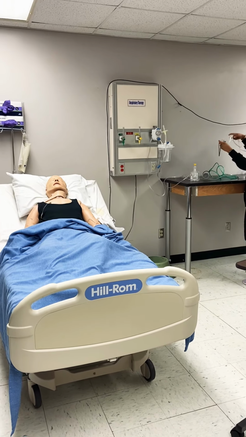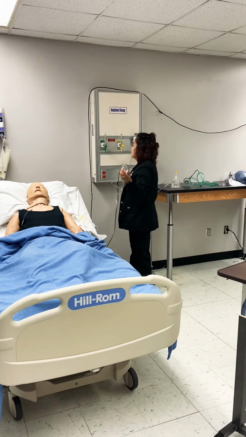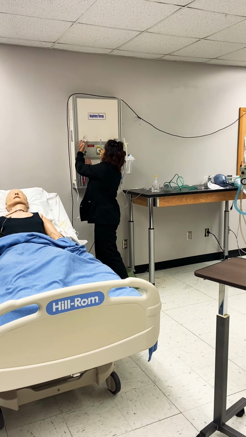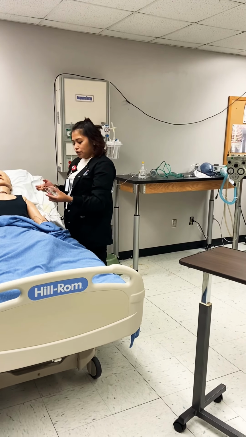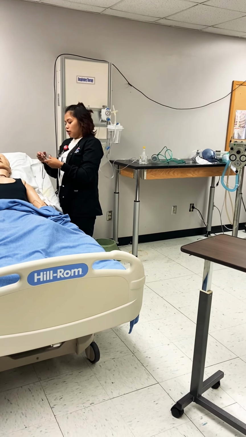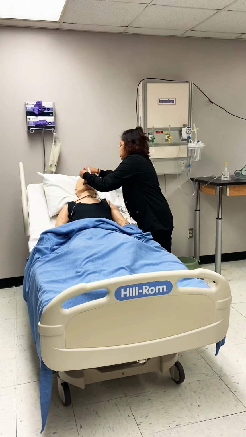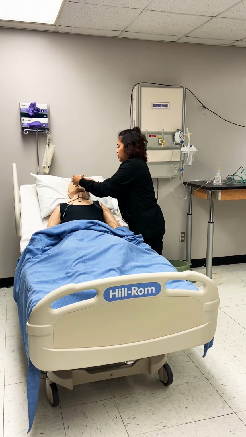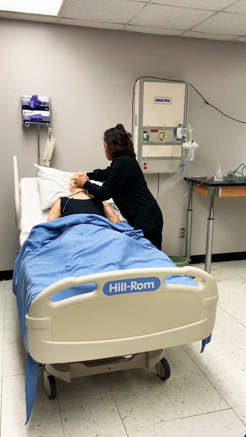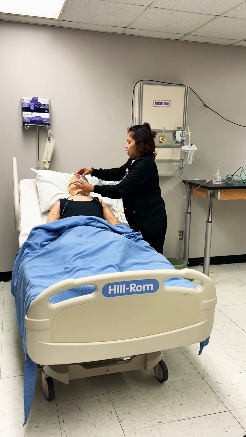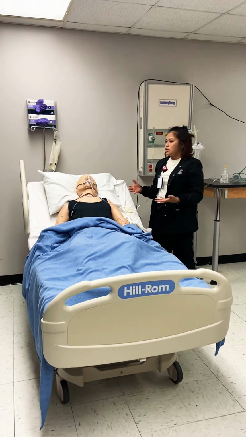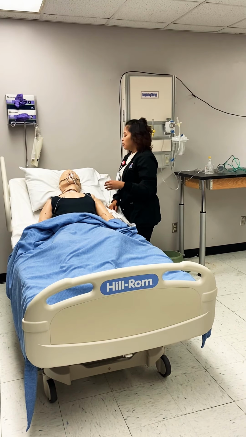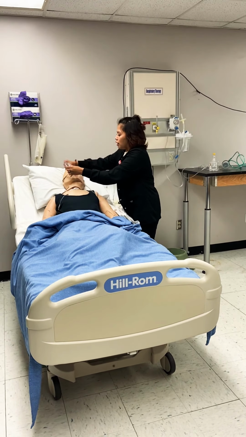So the next device is a simple mask. The simple mask is used with liters of greater than 5. So you connect it into the Christmas tree, and you never use a bubbler. The FiO2 is 35 to 50%. So when you put it on the patient, you want to make sure that it's like that and like that. An advantage, it's easy to use, it's disposable. And a disadvantage is it can be uncomfortable, and then you have to actually remove it when a patient is eating.